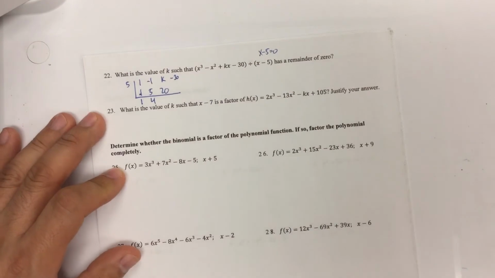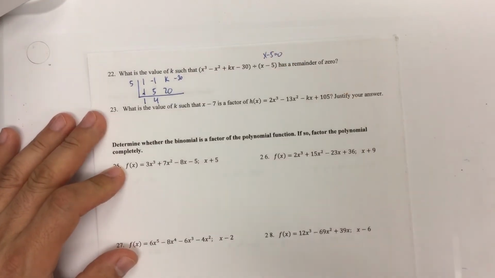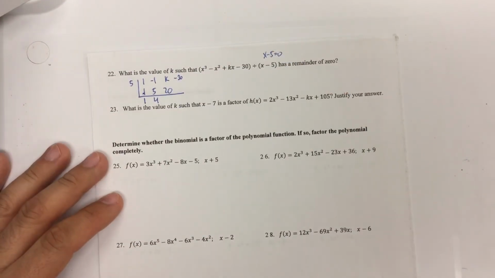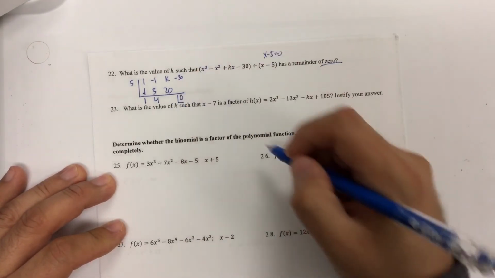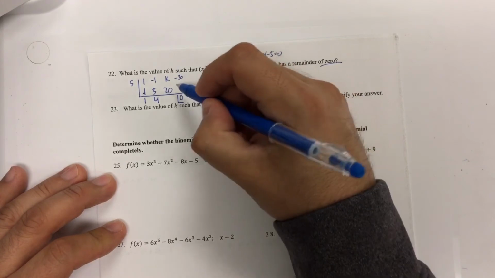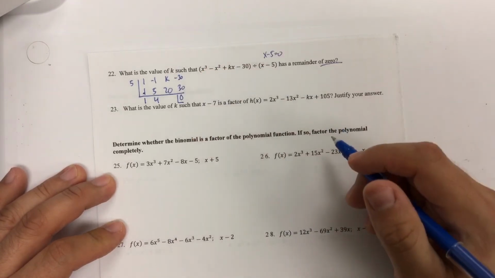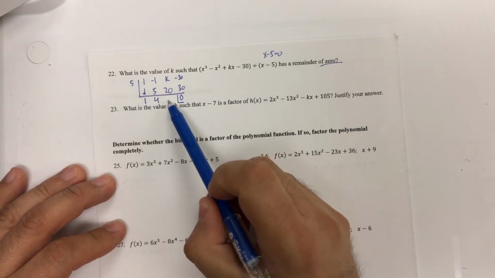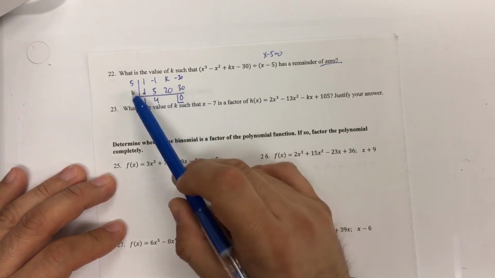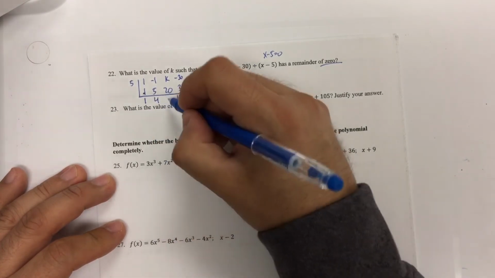And at this point, we stop, right? Because k plus 20, we don't really know what that is. K plus 20, that's all we know. But we can go backwards from here. We know the remainder is supposed to be 0. And negative 30 plus 30 is 0. Now we know from past experience that 5 times whatever this number is supposed to equal 30. So in this case, 5 times 6 is equal to 30.